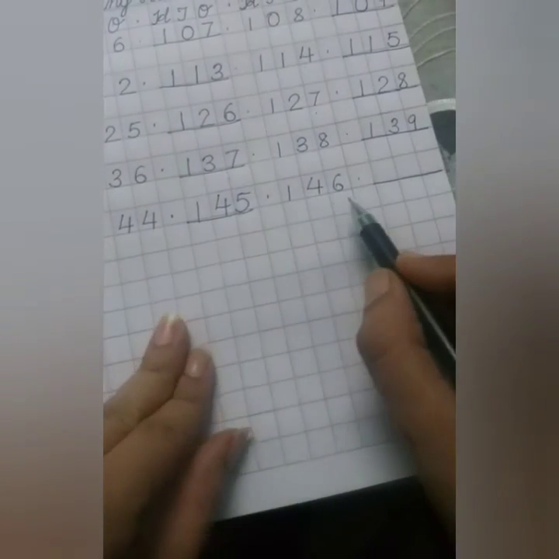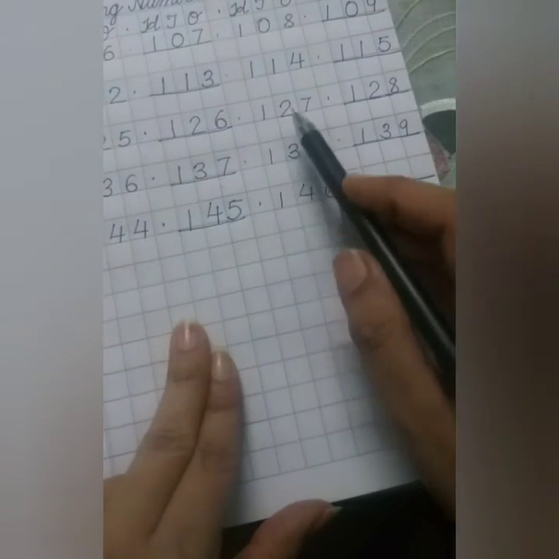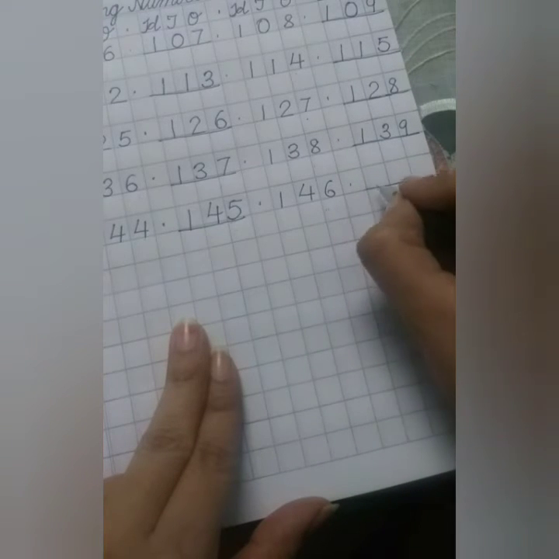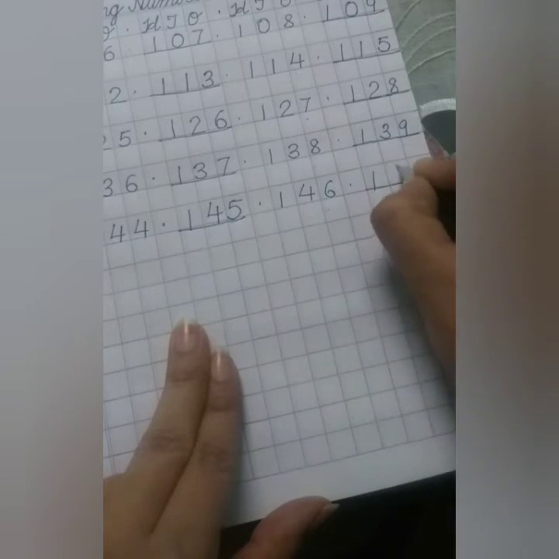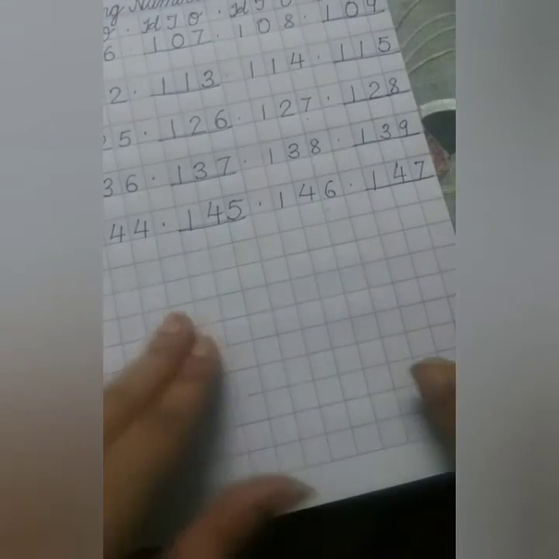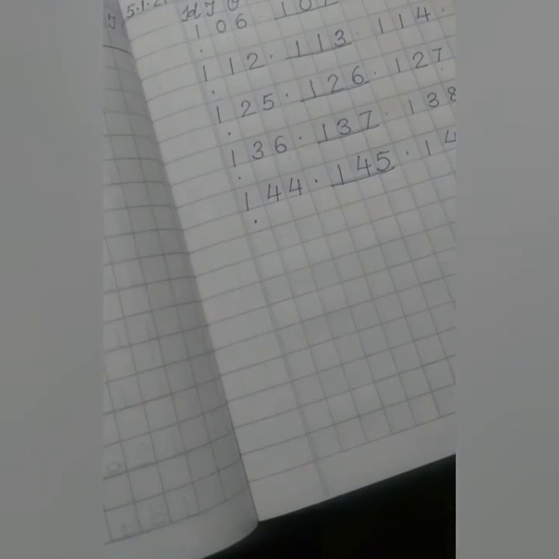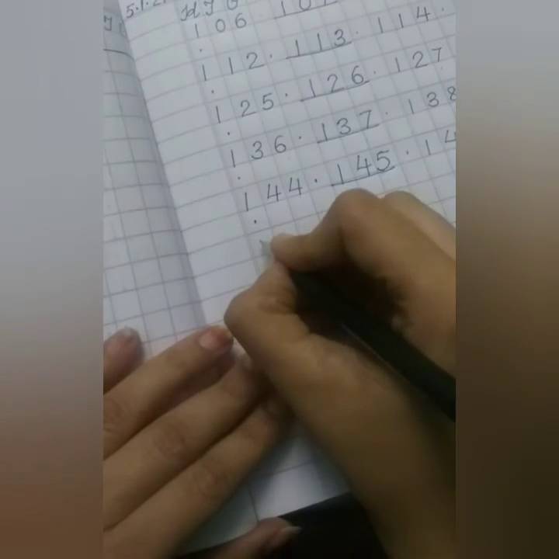146. Now what comes after 6? We have already done it. 147. So children, let's write 1 4 7. 147. Now children, leave the block and write the next number, that is 120.